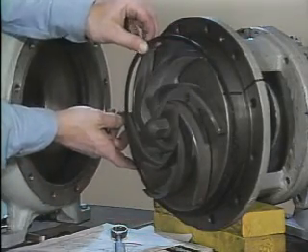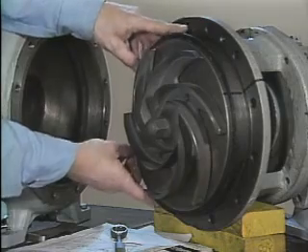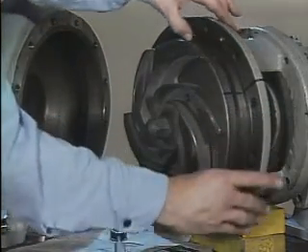and returned to service. To check your understanding of the procedures that we've covered, take a moment now to answer some questions.